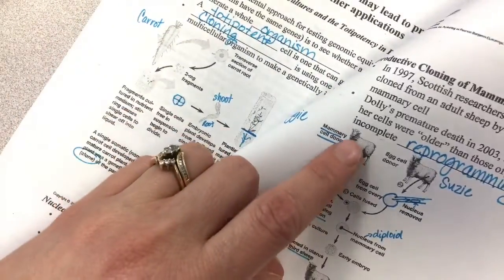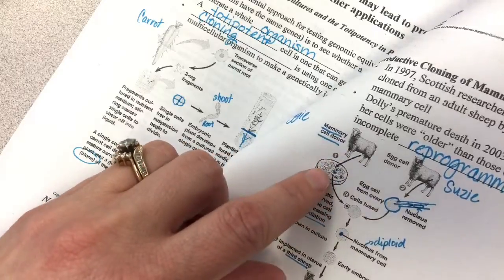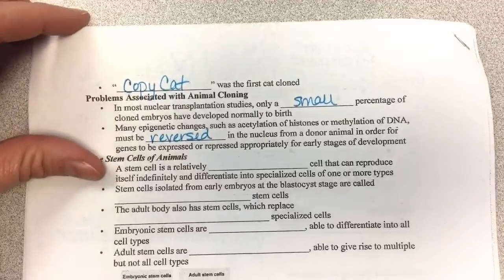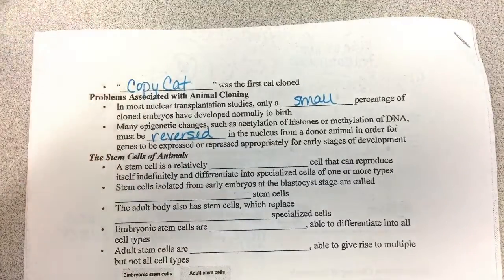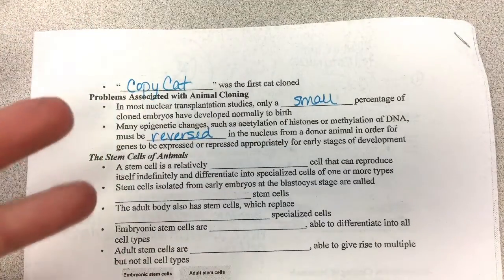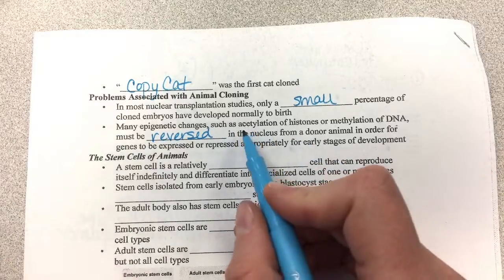As these cells differentiate, and you take a differentiated cell from an older individual, some of the genes in that cell have been turned on and some turned off to make that cell a mammary cell. And so we have to kind of undo that.